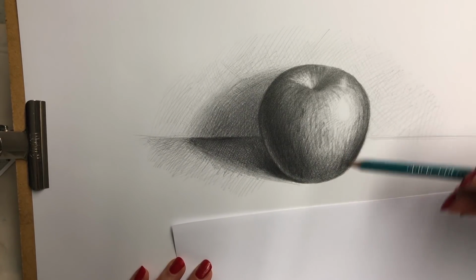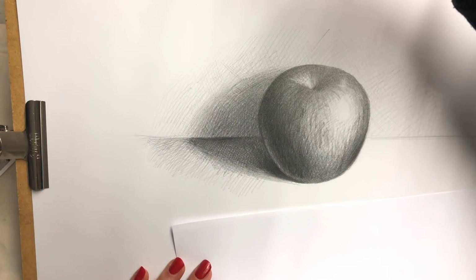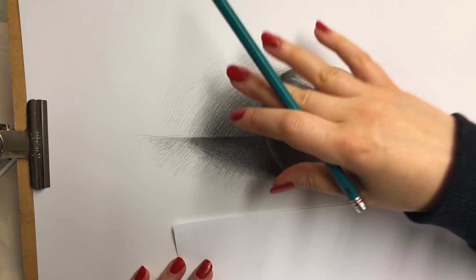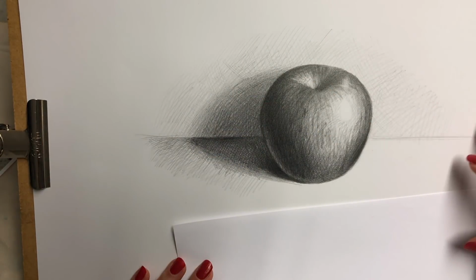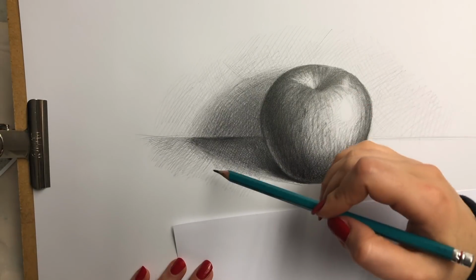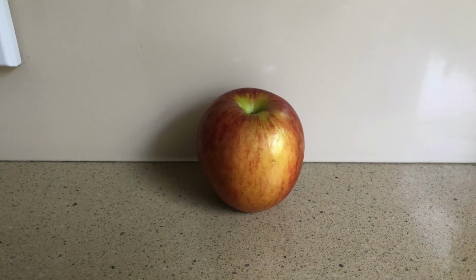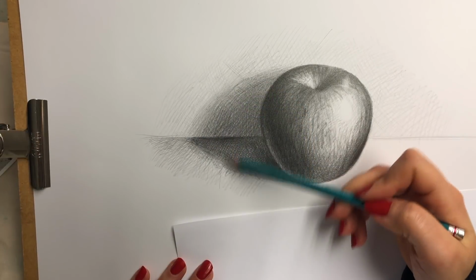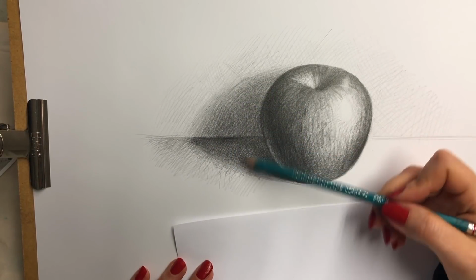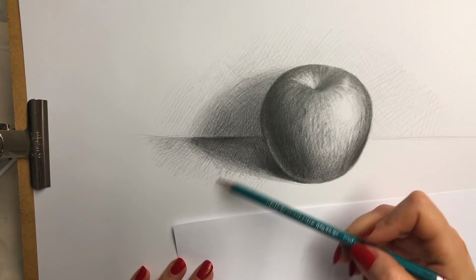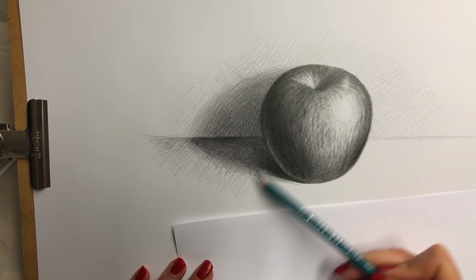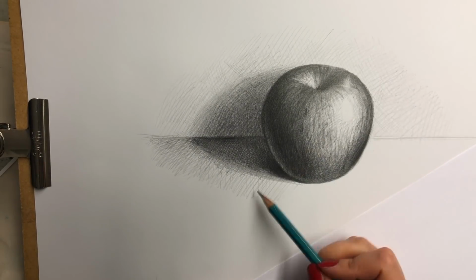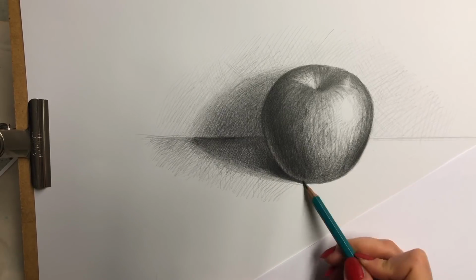So usually with natural light, vertical surfaces would catch more shadow than the horizontal ones. But you see, in this case, it's the other way around, simply because the wall is white and the table is gray. If they were the same color, then this would be lighter than that. It just has something to do with the way the light travels.